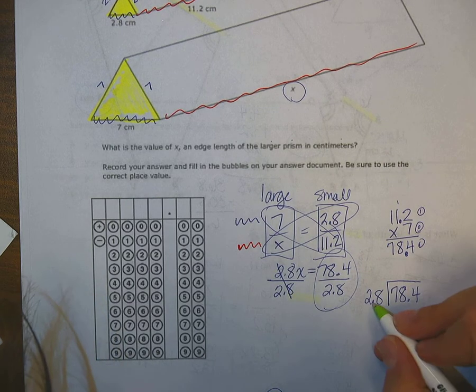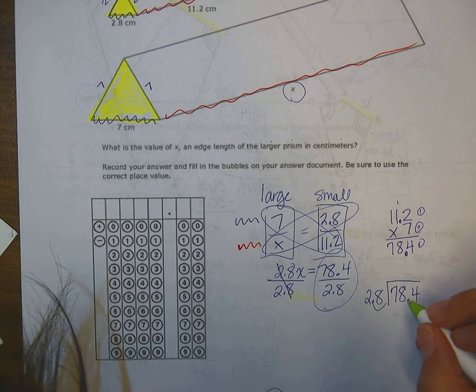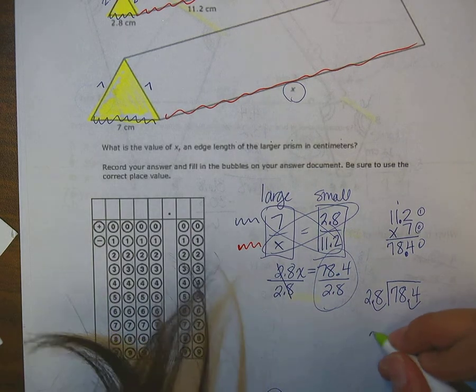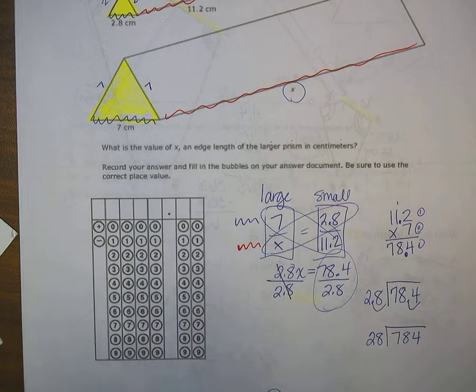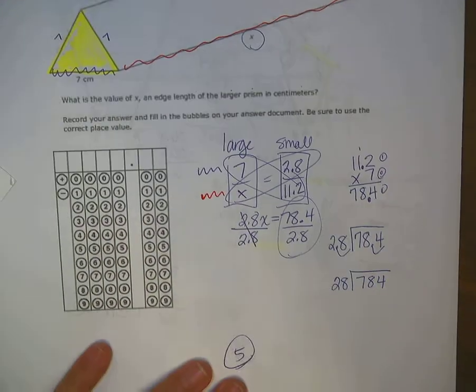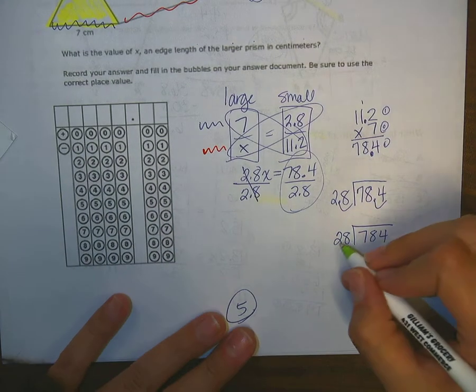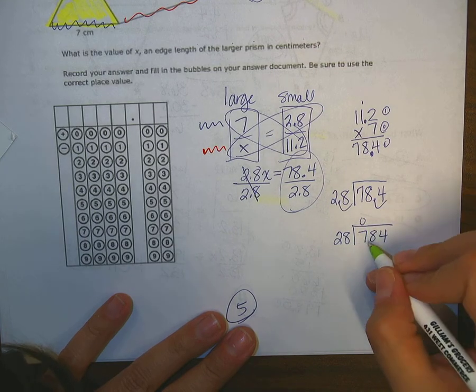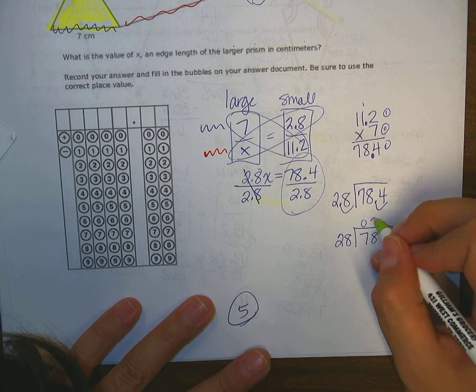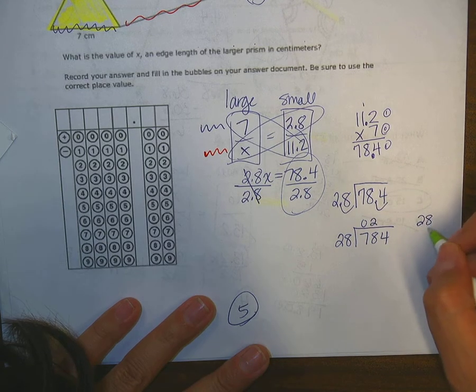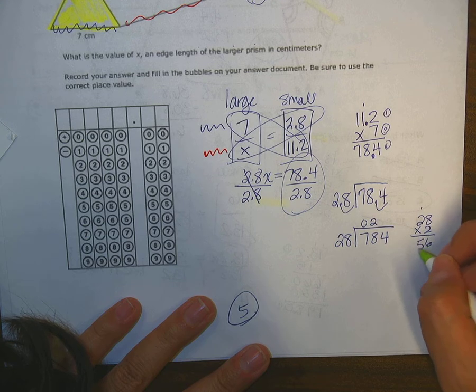But remember, I need a whole number here. So that becomes 28. This becomes 784. I'm going to rewrite it. 784 and 28. Okay. Let's do this. 28 does not go into 7. 28 into 78. Let's see. That's almost 3 6. I'm going to say twice. 28 times 2. 16. 4 plus 1 is 56.